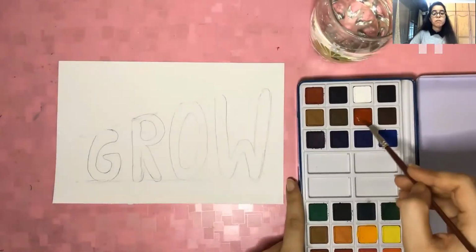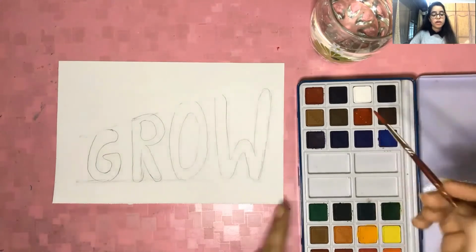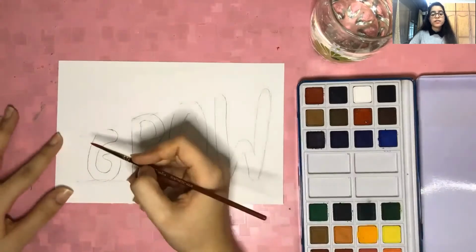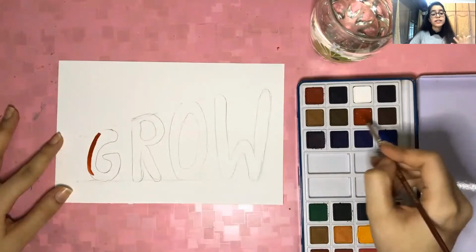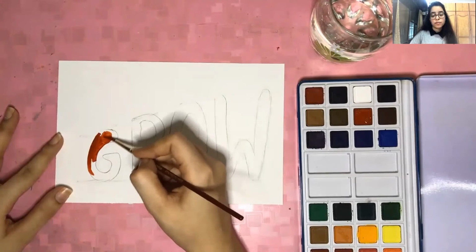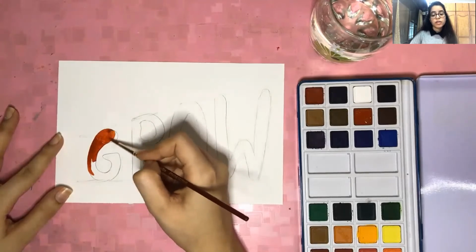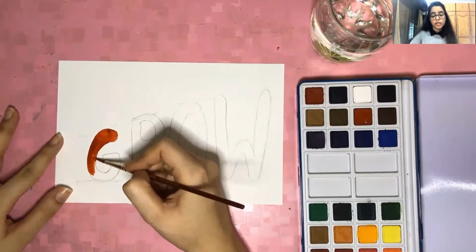So everybody who's not using paints, you can grab your brown oil pastel, oil crayons, wax crayons, plastic crayons, pencil colors, any shade of brown would work. So that's brown, and I'm having a good amount of paint on the brush. And then we just start by filling colors into the alphabet. It is as simple as that. Just fill color into the alphabet. Make sure that you're neat while doing that. Stay within the two lines of the alphabet only.